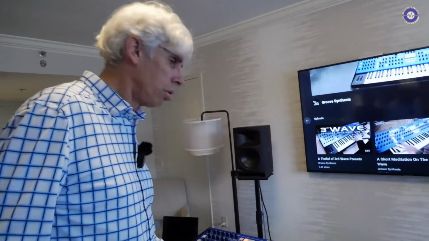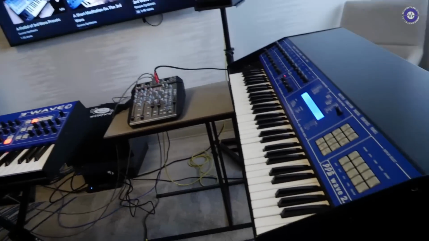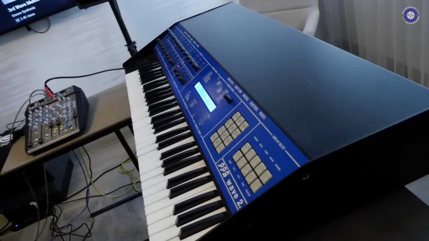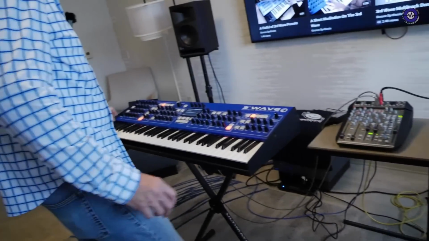So I'm going to play you first because that's one of the questions we keep getting from everybody. How close does it sound to a PPG? Well, I think it's dead on to a PPG, and we'll start with a PPG patch, but then I'm going to go through the other modes on the oscillators and show you what that's all about. Yeah, excellent. Let's do it. So, all right, so here we are. So there's your PPG.